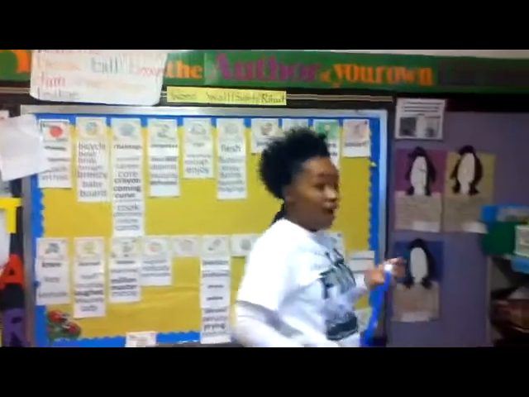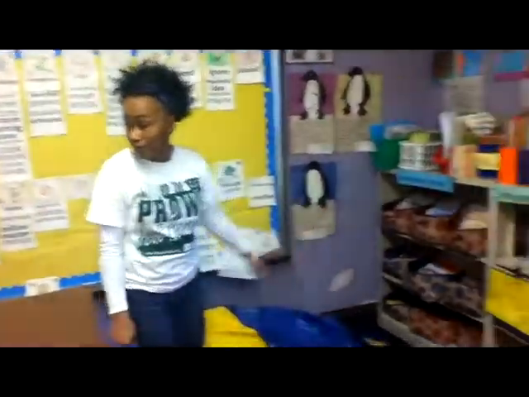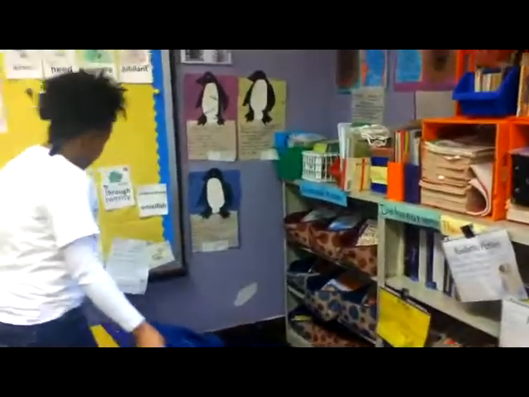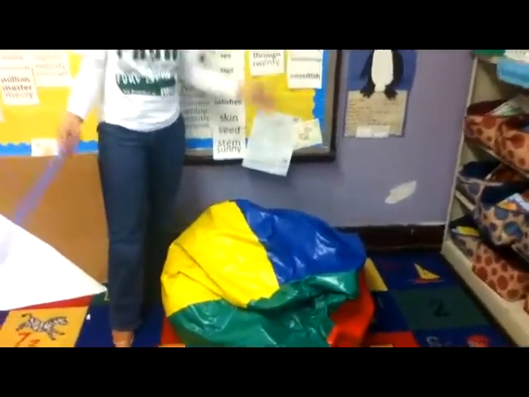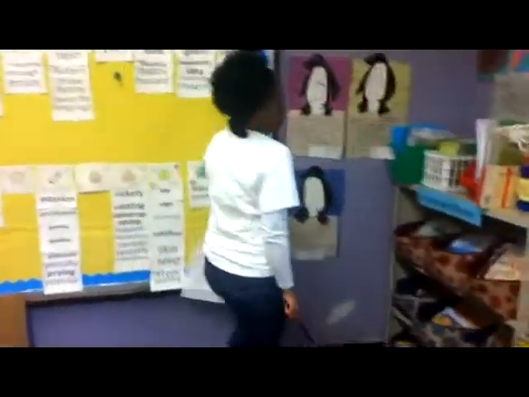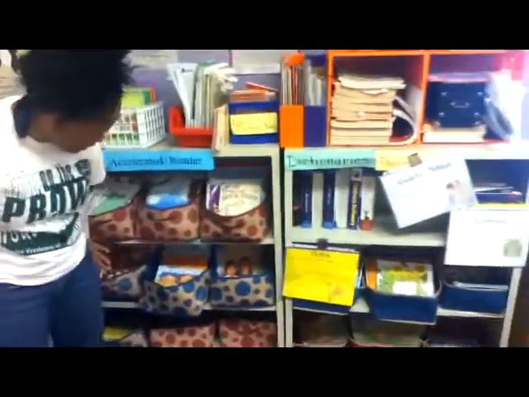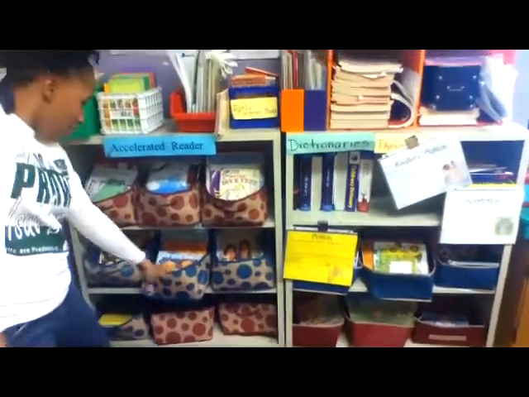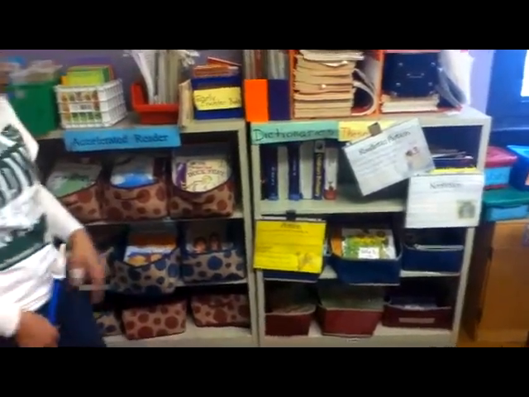So now I want to direct you to my student library. So in the student library we have a bean bag in case someone wants to just lounge and read a couple of books. But then also we have our books labeled by Accelerated Reader. So we have first grade books, second grade books, and third grade books. And then over here we have fourth grade and fifth grade. And the books are all labeled.